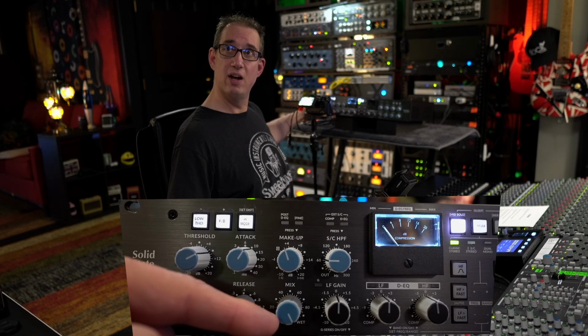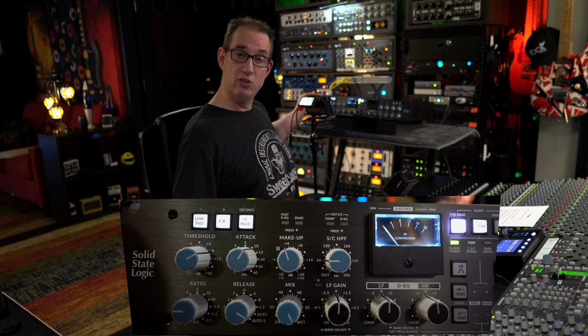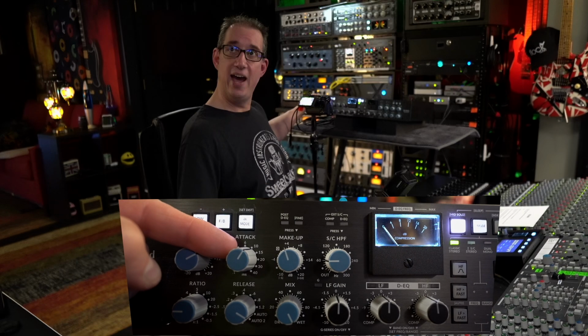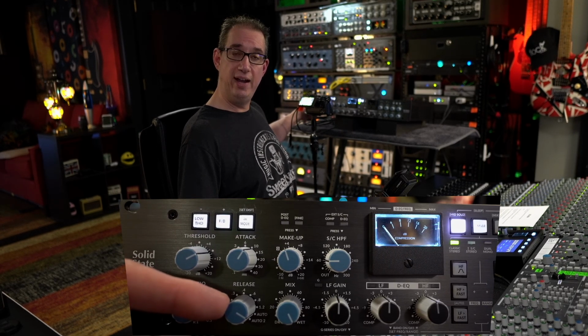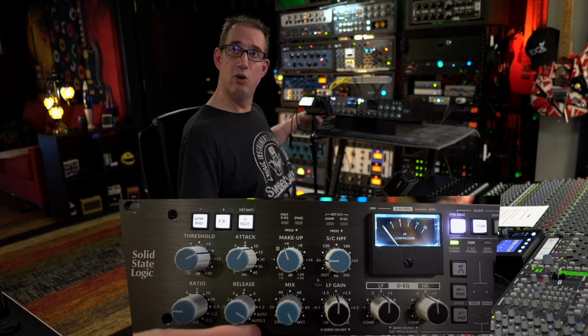Down here we have our threshold, ratio, attack, release, our mix knob, which is on 100%, makeup gain, the side chain, and then this low frequency gain, which is all part of the dynamic EQ we're not going to talk about in this video. We're just going to talk about the 7 blue knobs that are here. A couple of things are special about the Bus Plus over a regular old G Series bus compressor: we have more attack times. We also have a couple of extra release times, including auto release 2, which is new. And then we have some more ratios.